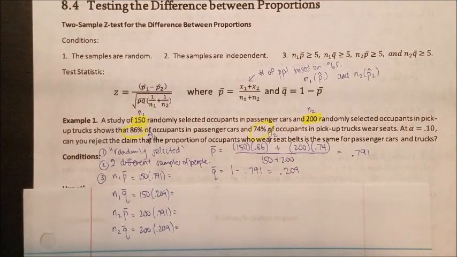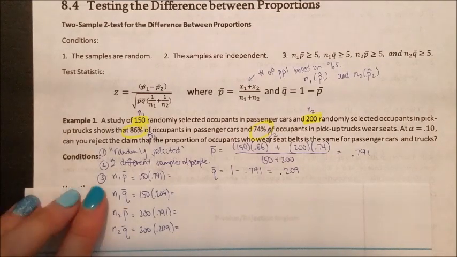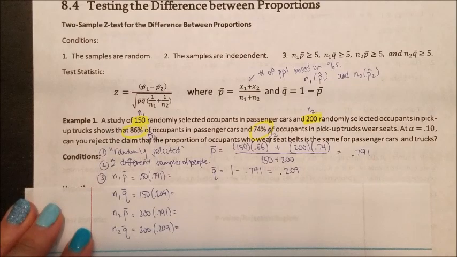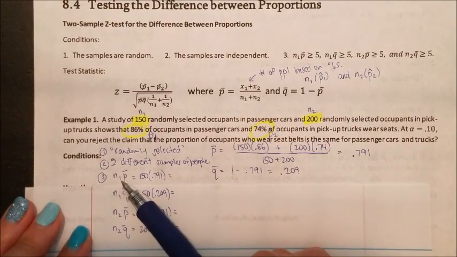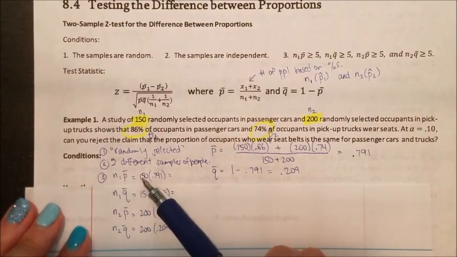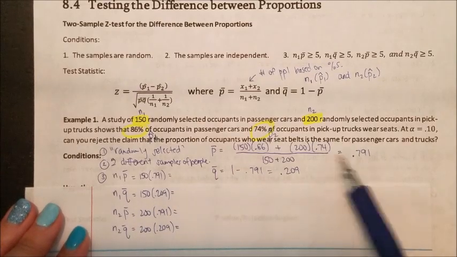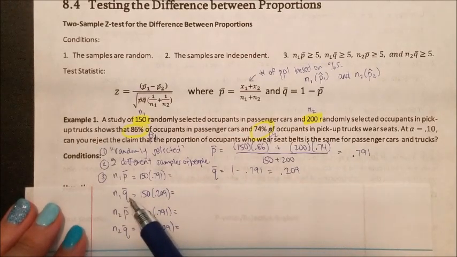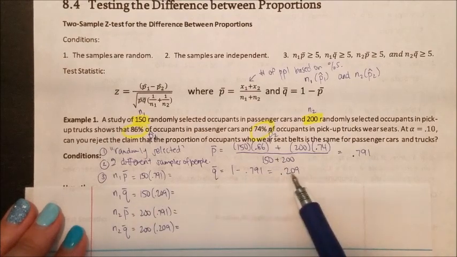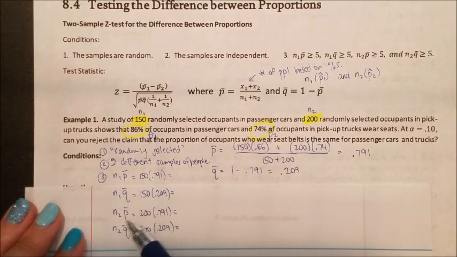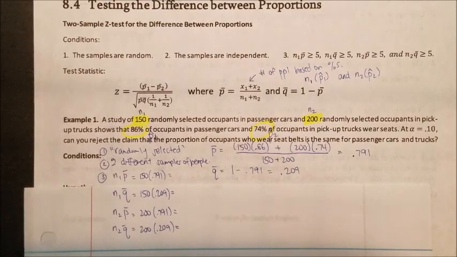I kind of ran out of space, so I'm just going to do this out onto another piece of paper so you can see it all. But we're doing n1 times p, so n1 for us was 150 times the 0.791 that we got from our p bar. N1 times q would be the 150 times the 0.209 that we got before. And then we're going to do the same things with our n2, which was 200.